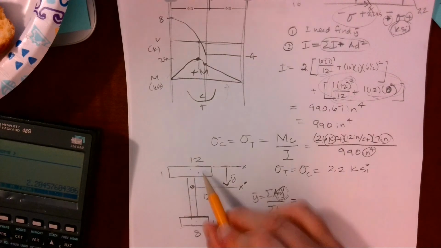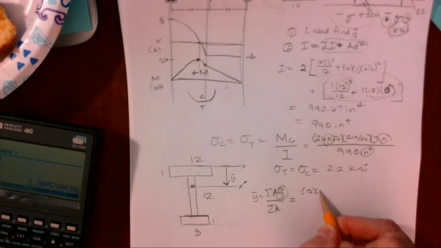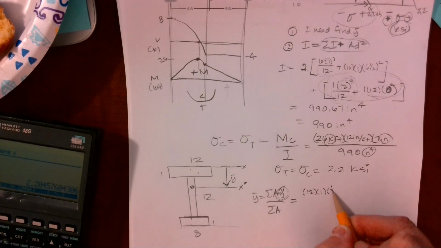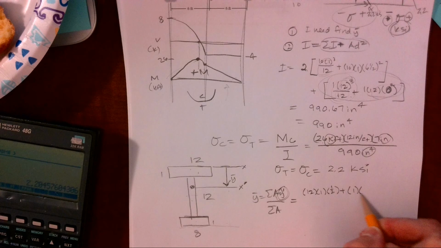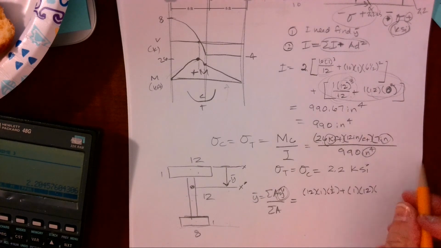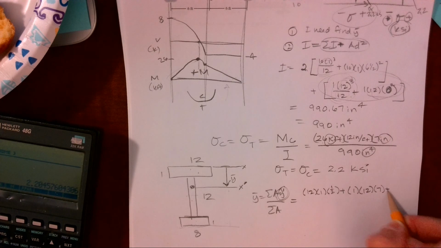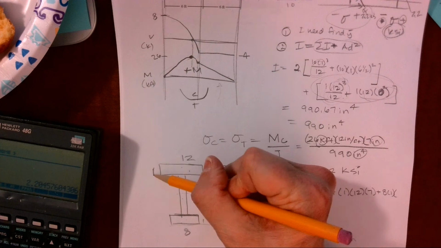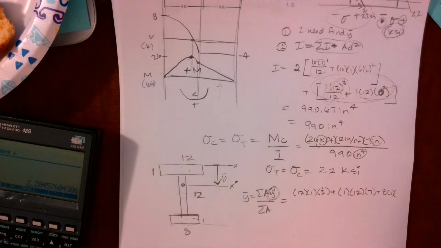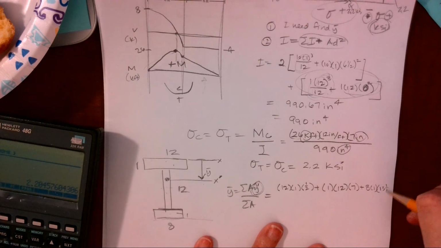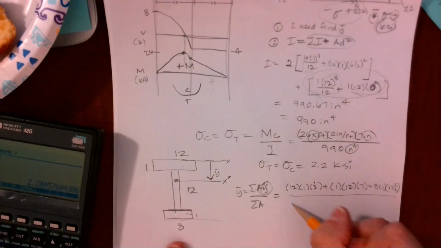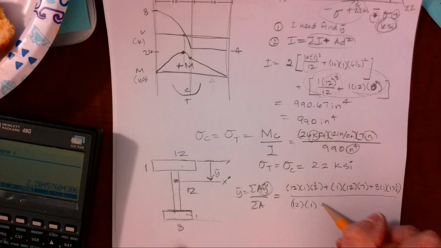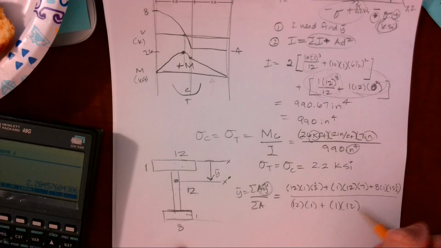My area is base times height, and it's 1/2 inch down, plus base times height, and we are at 1 plus 6 is 7 inches down, plus base times height, and this time we are down 1 plus 12 is 13, and then half of that gives me 13.5 inches. Okay, and now I can just go base times height plus base times height plus base times height.